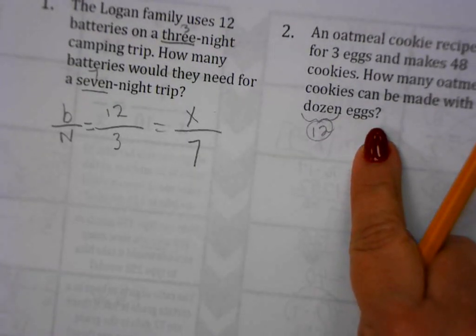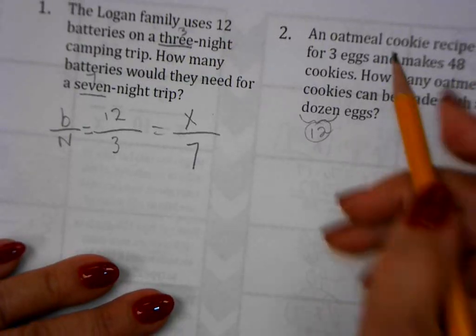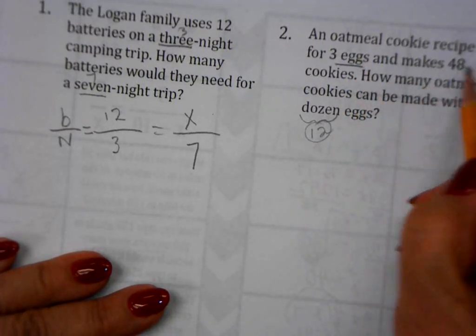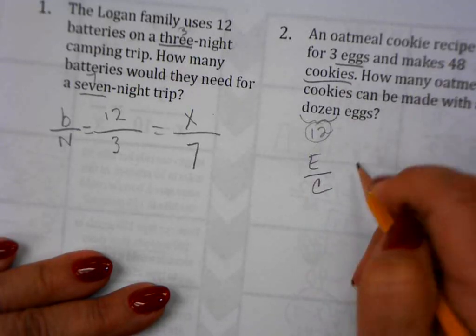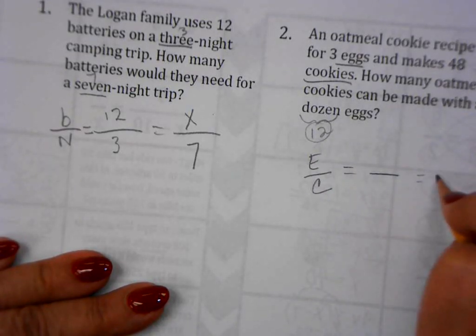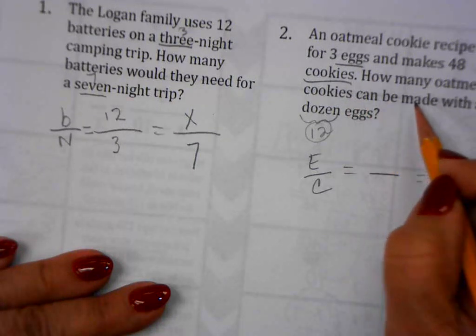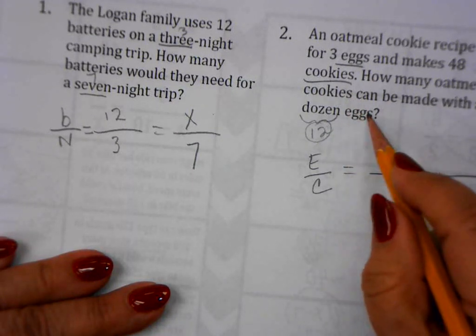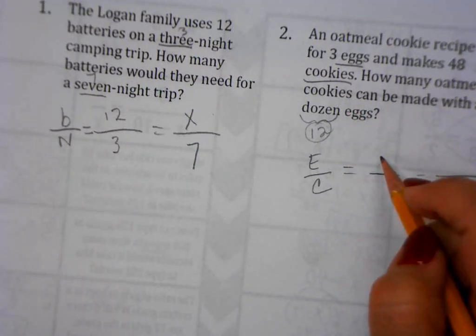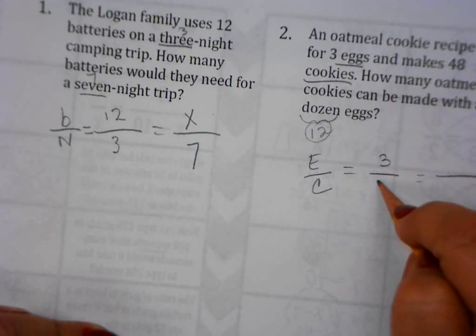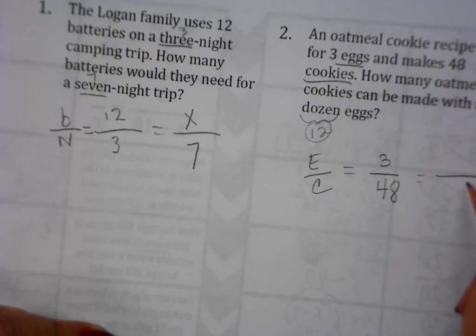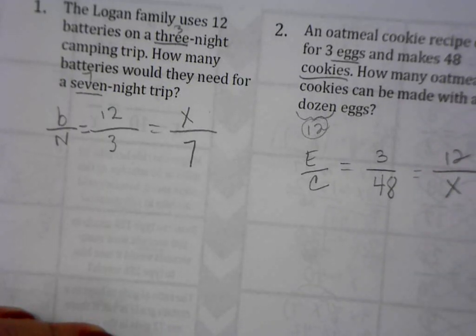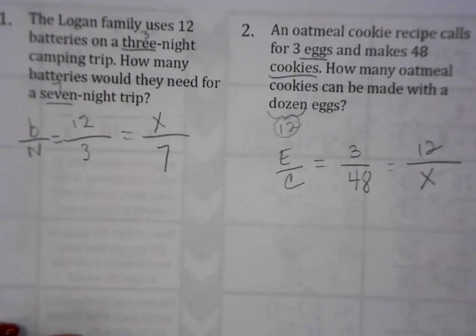Over here, an oatmeal cookie recipe calls for 3 eggs to make 48 cookies. So I have eggs to cookies. Setting that up. How many oatmeal cookies can be made with a dozen eggs? So now you have 3 eggs to 48 cookies. I'm using 12 eggs over X. Okay? And then you're going to work that problem out yourself.